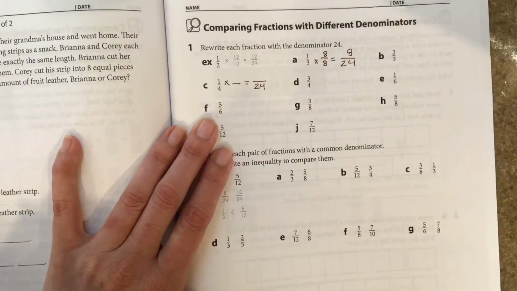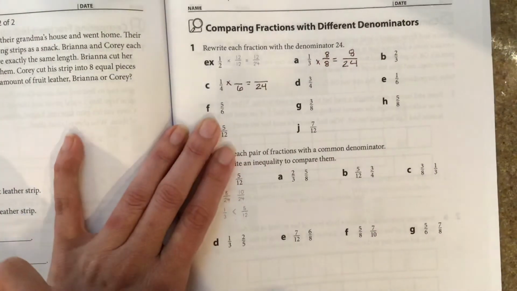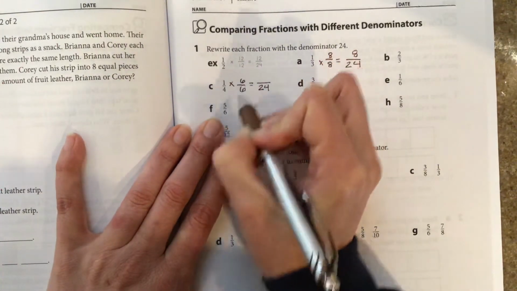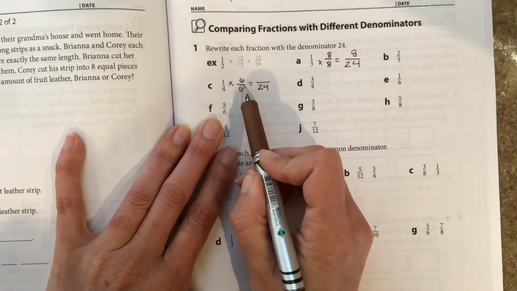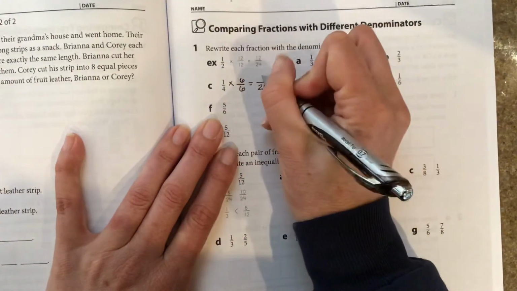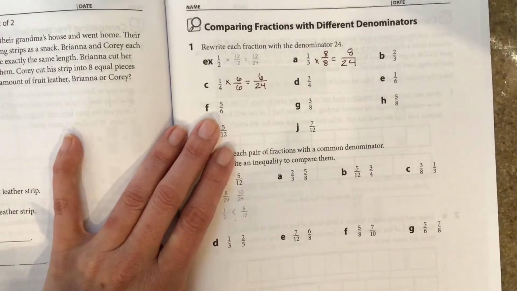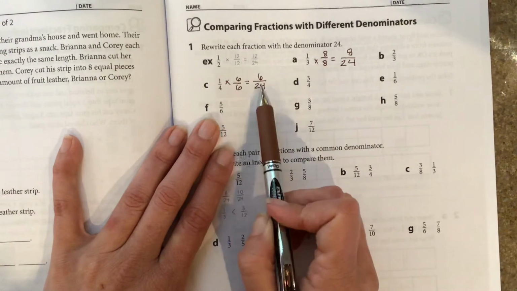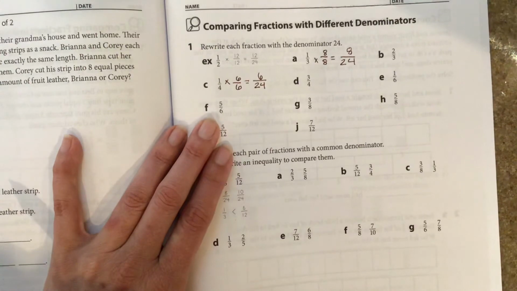So that would mean 6. 4 times 6 is 24. So because this is going to be a whole like that, now we multiply. 1 times 6 is 6. So here we have 6/24. So this is an equivalent fraction with a denominator of 24.